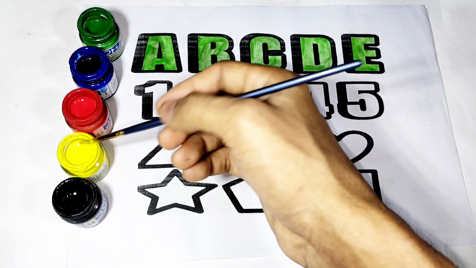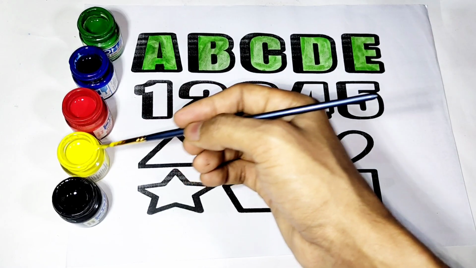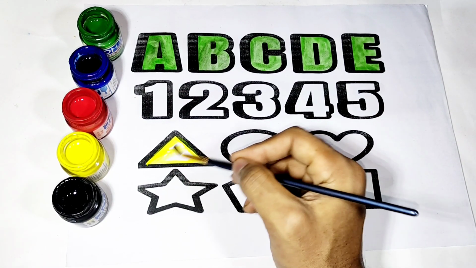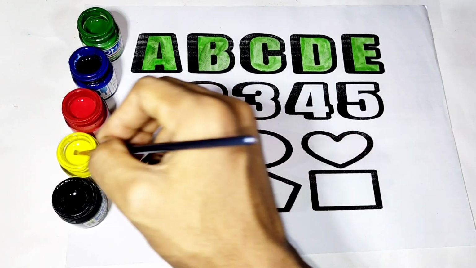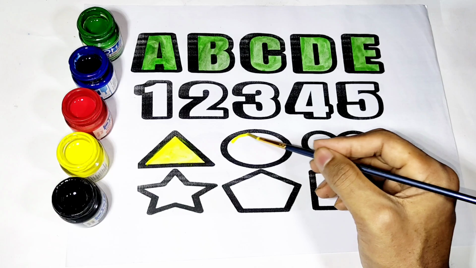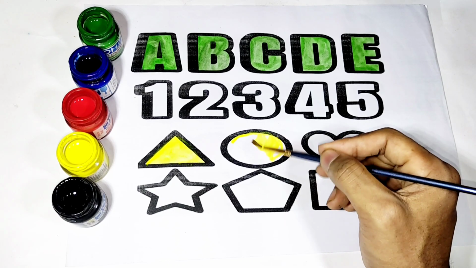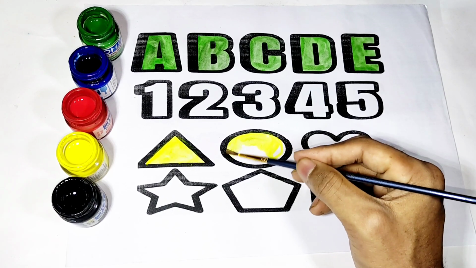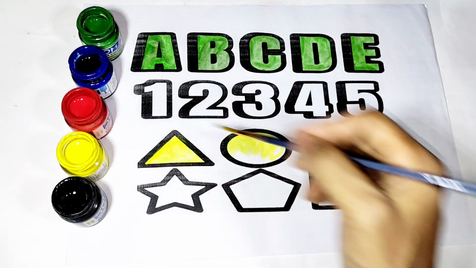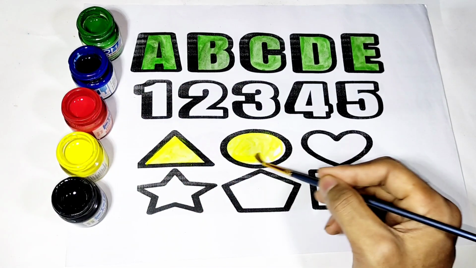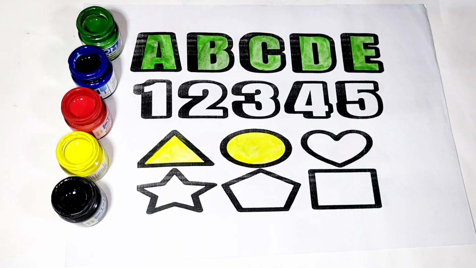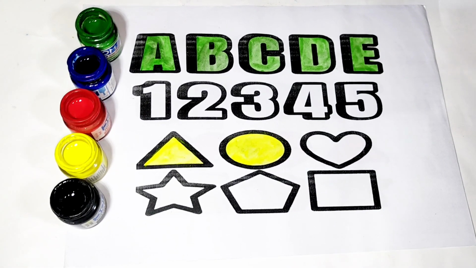Kids, now we are coloring 2D shapes. First we are coloring the triangle, the shape of triangle, and the next one is circle. The next one is heart, the shape of heart.